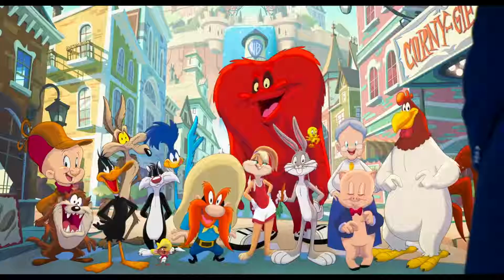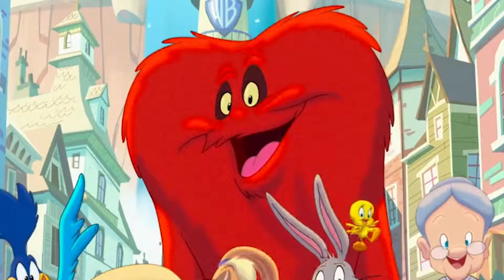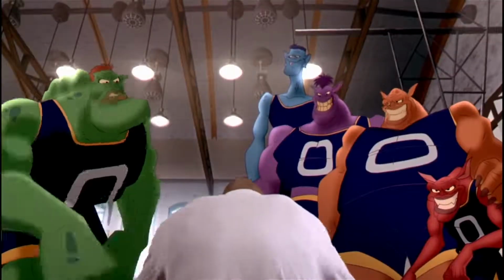A big addition to New Legacy is Gossamer. In the most recent Looney Tunes cartoons, he's a character who hunts down Bugs Bunny. We never see him in the original.